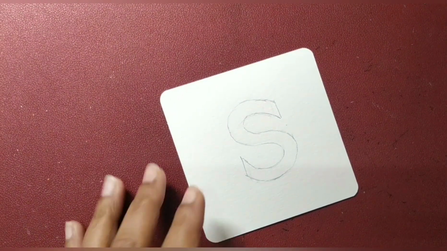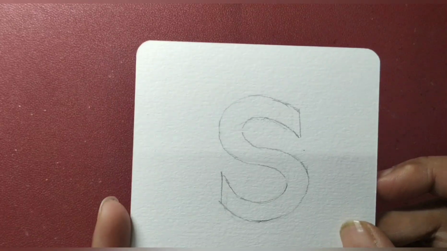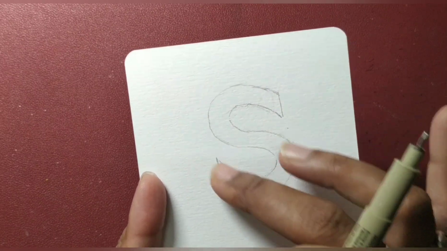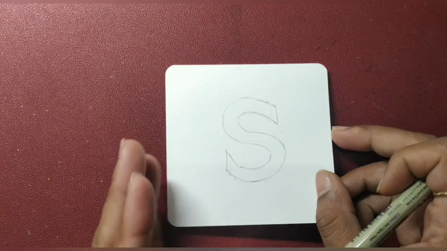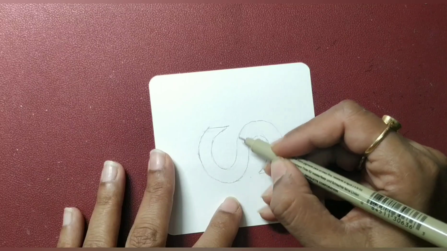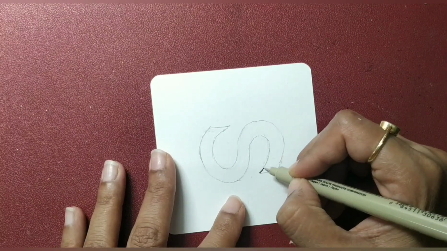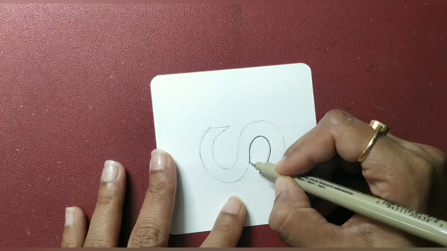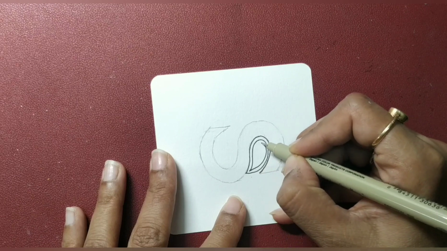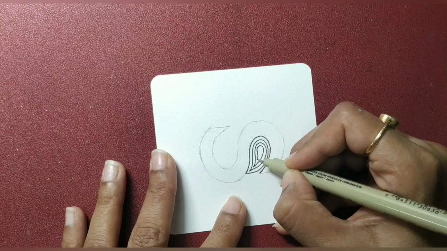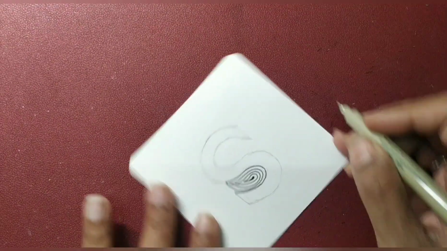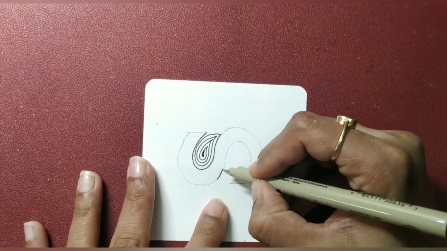So this is a simple S that I have drawn on my paper, on my tile. I first drew one S and then added another aura at a distance, right? So first we have these spaces. Let's get started. These are nice spaces to tangle. So what I'm going to do is just add some aura like this inside this space. It is entirely up to you how you want to and what you want to add.